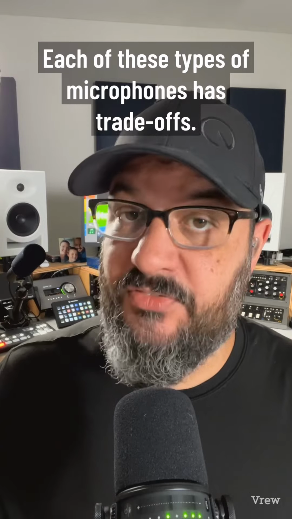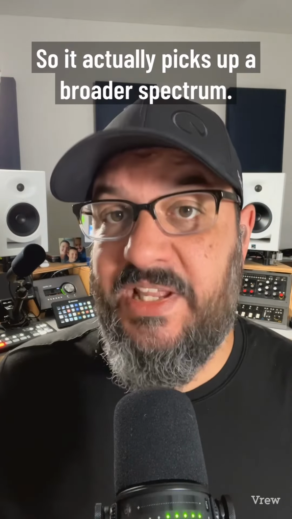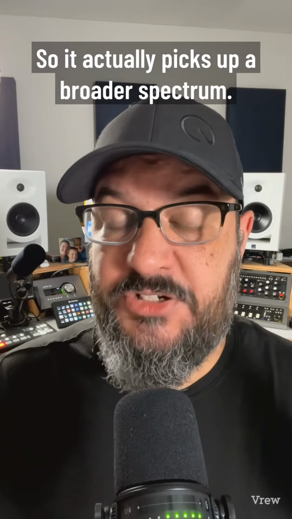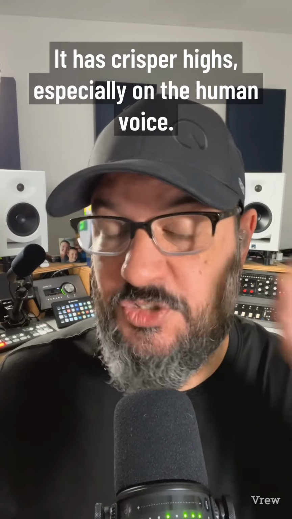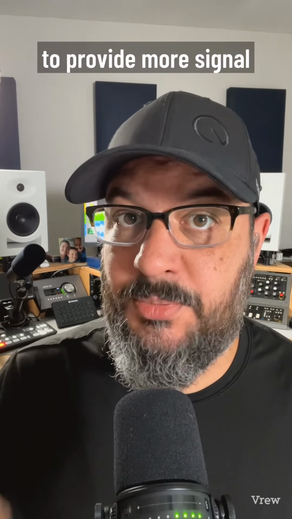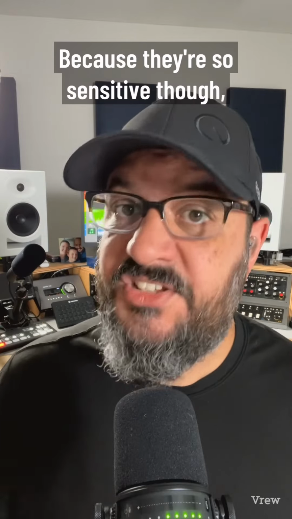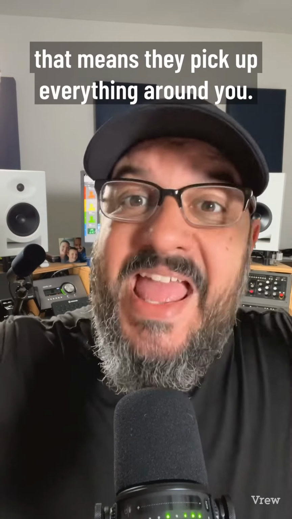Each of these types of microphones has trade-offs. The condenser microphone is a lot more efficient, so it actually picks up a broader spectrum. It has crisper highs, especially on the human voice. That efficiency also allows condenser microphones to provide more signal, so you don't have to turn your preamp gain up quite as much. Because they're so sensitive, though, that means they pick up everything around you.